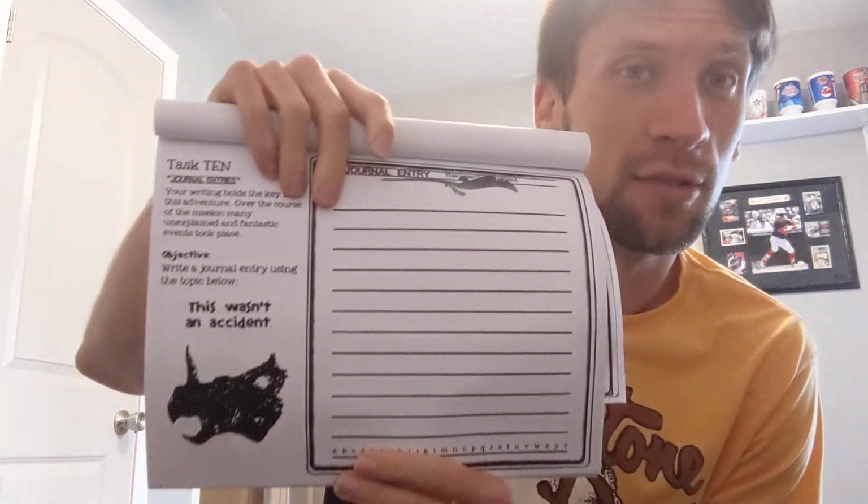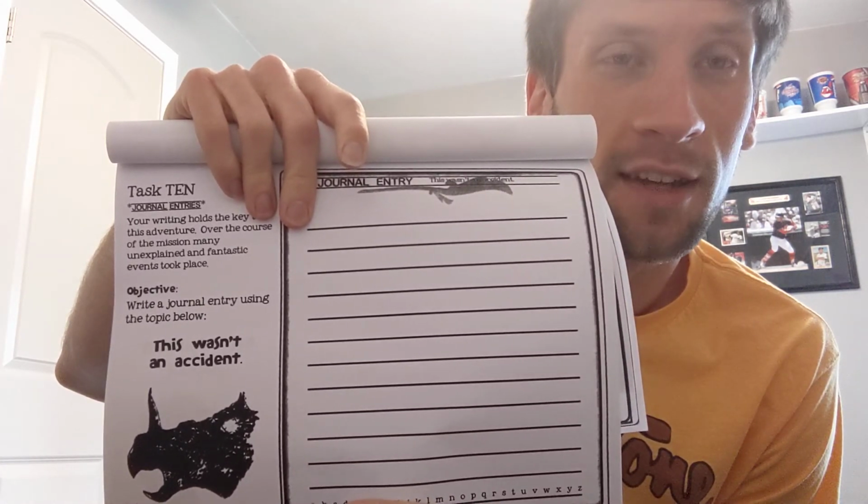Take note there, it doesn't really say hunted by what either, so you could be original with that. Next one, this one's cool. This wasn't an accident. So does that mean that something has been framed as an accident in the past? Maybe to keep some people out of trouble, and now you learn that it wasn't really an accident? I don't know.